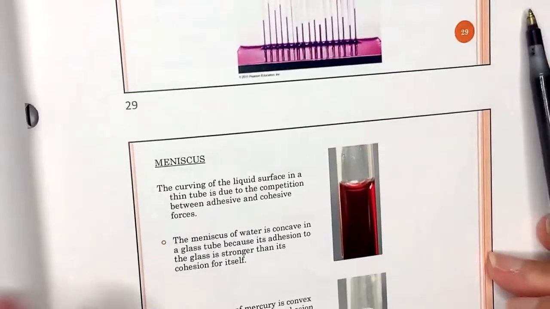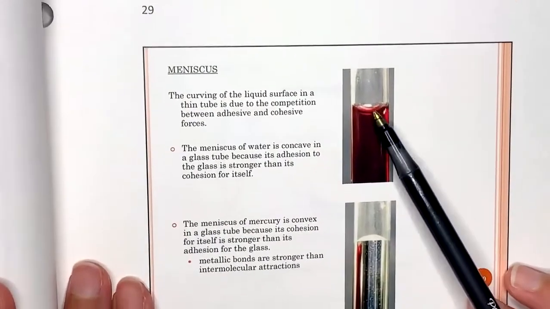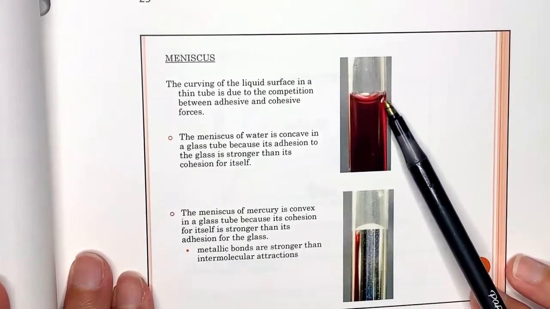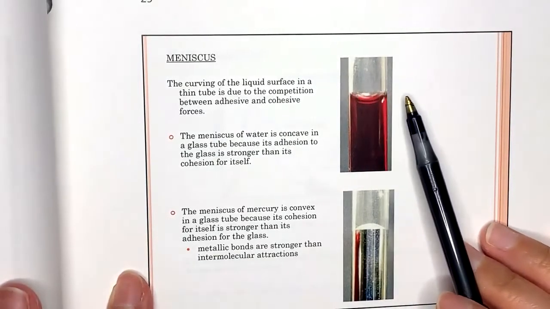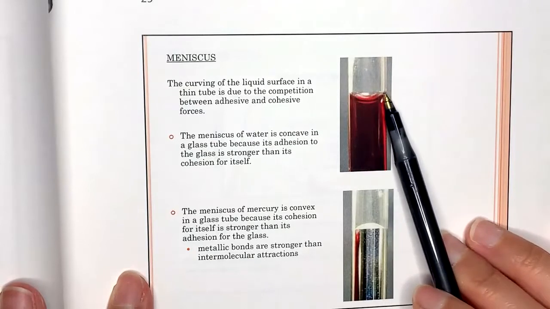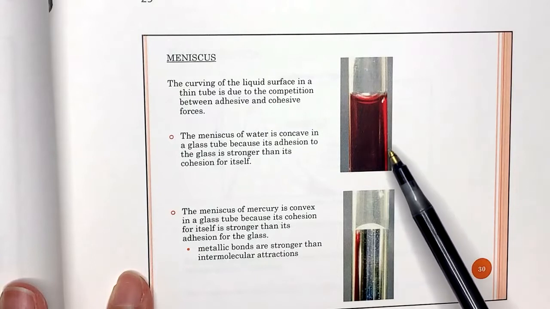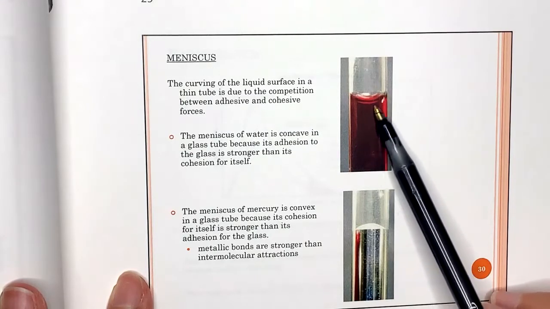Okay, now let's take a look at capillary action and what a meniscus looks like. So this is your meniscus that we always see when we are doing any titrations or really measurements of any liquids. Most of the time it's water-based, so aqueous solutions, right? We always read the lower meniscus. So why is there a lower meniscus like that? It's concave because the adhesion force to the glass is stronger than the cohesion for itself.